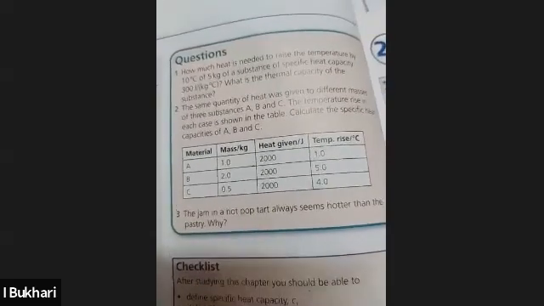Who will answer this? The answer is written at the back. Question number 3.